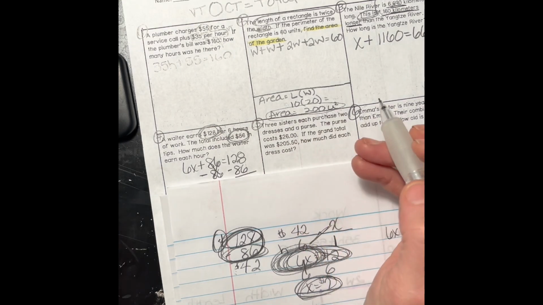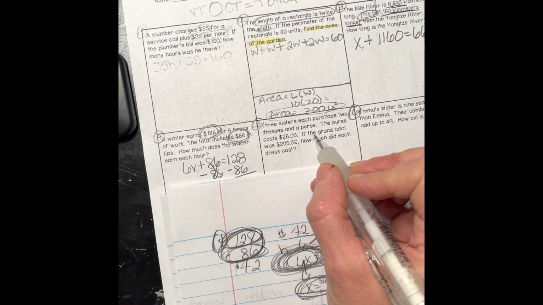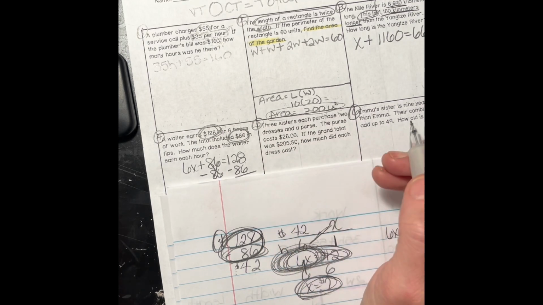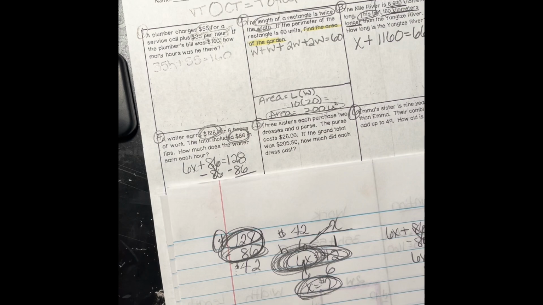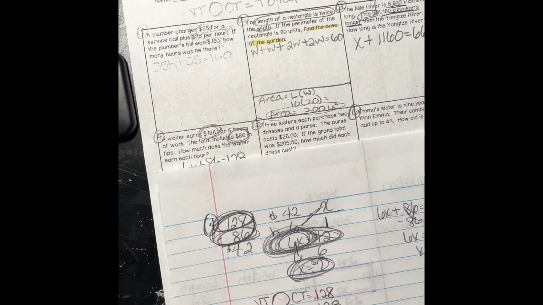3 sisters each purchased 2 dresses and a purse. The purse cost $26. If the grand total was $205.50, how much did each dress cost? So we each purchased 2 dresses. All right, so sometimes I just like to do this. We each purchased 2 dresses. I got a dress, and a purse.